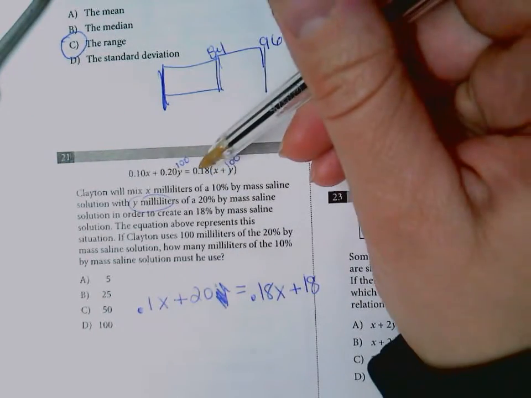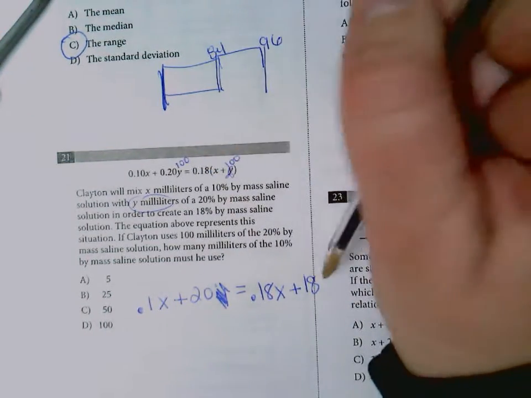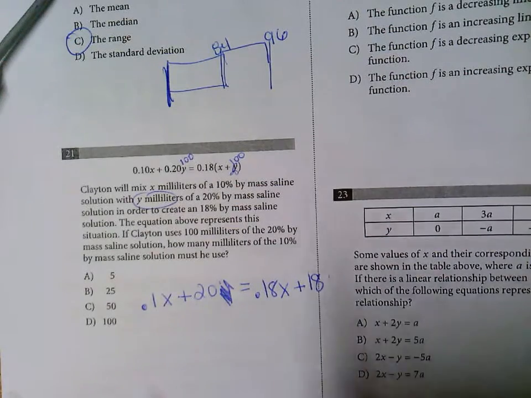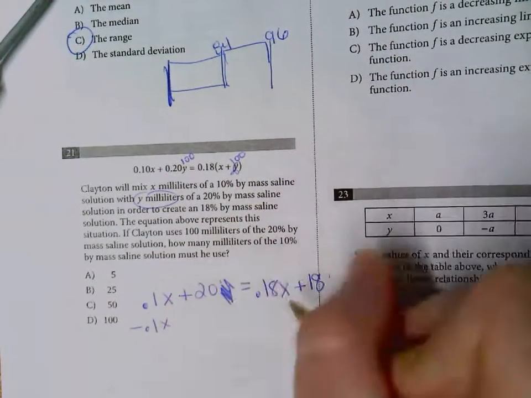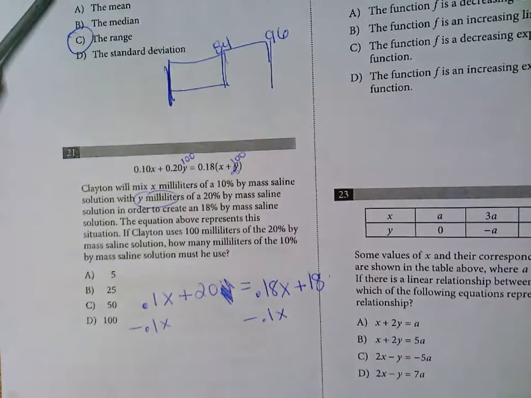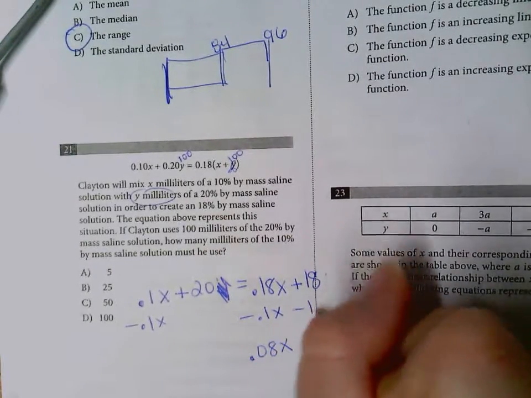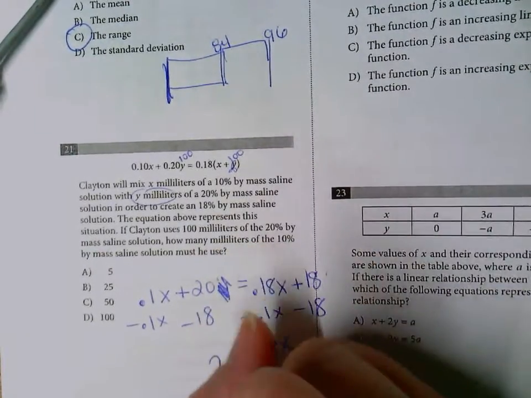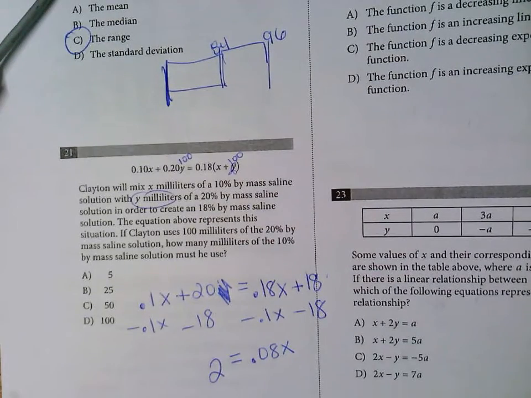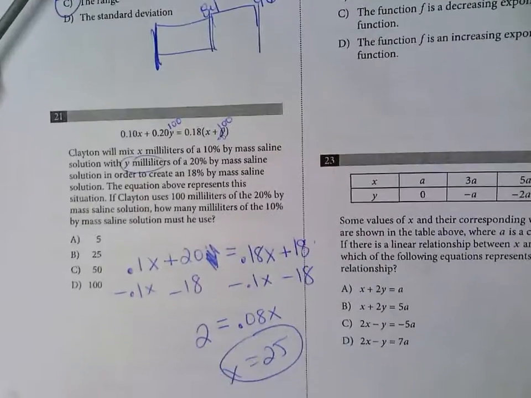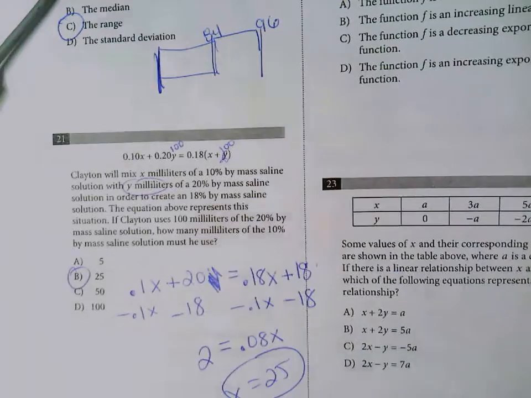This is 0.18 times 100 is 18. So let's combine like terms. I'm going to subtract the 0.1x to the other side. So that will leave me with 0.08x, and I'm going to subtract 18 to the other side. So I get 2 equals 0.08x. So x has to be 25, which is B. 21 is B.